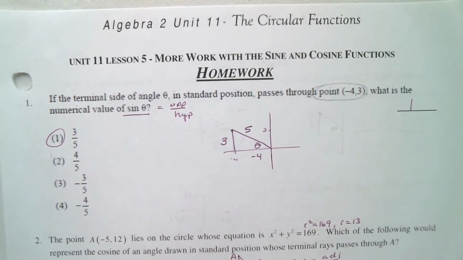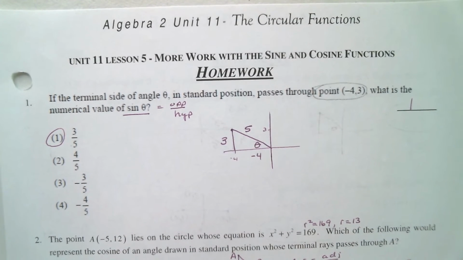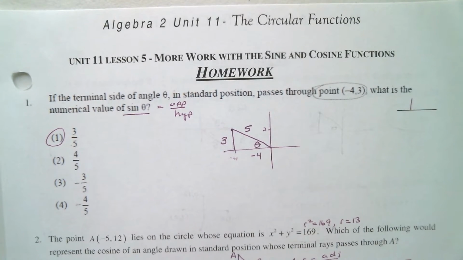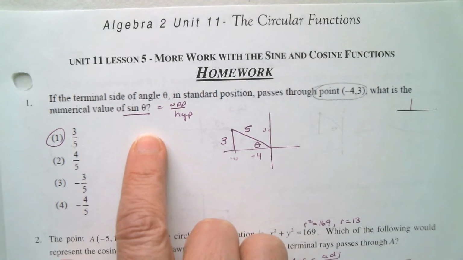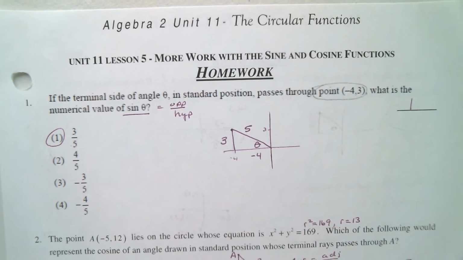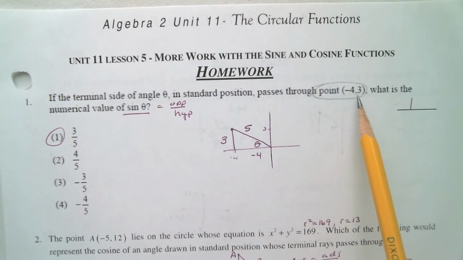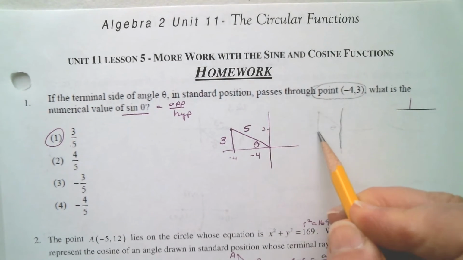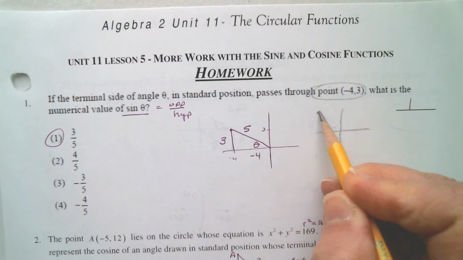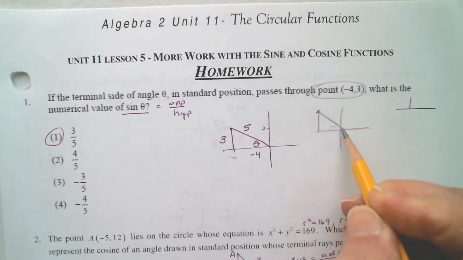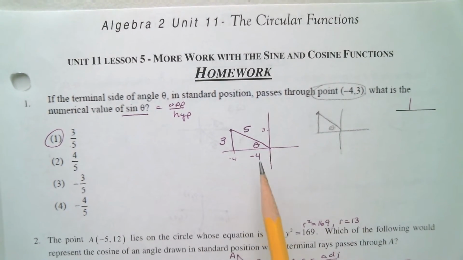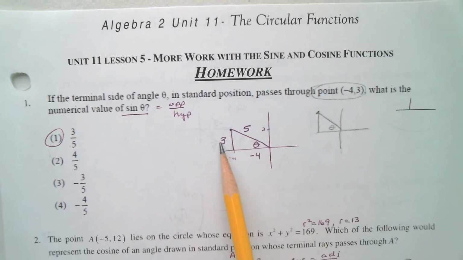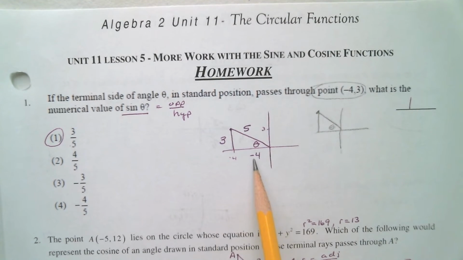For number 1, it says if the terminal side of angle theta in standard position passes through the point negative 4, 3, what is the numerical value of sine theta? Well, sine we know is opposite over hypotenuse. And they give us the point negative 4, 3. You actually plot the point in quadrant 2. Draw your right triangle, label your angle theta. Opposite would be the y value, so that would be 3, and the x coordinate is negative 4.